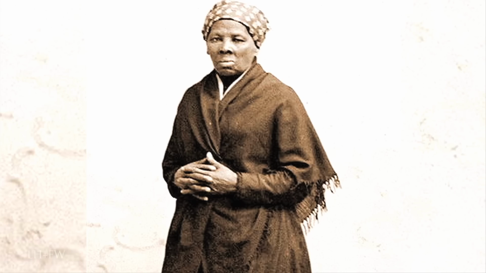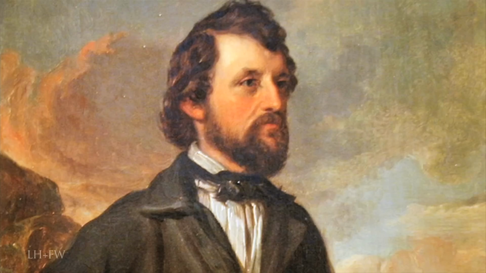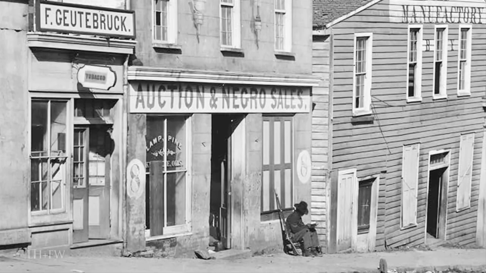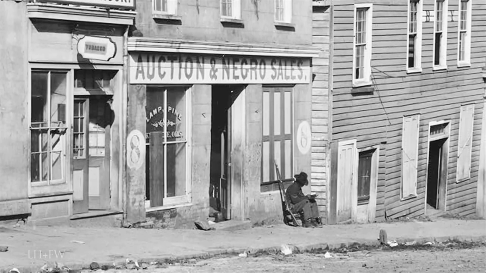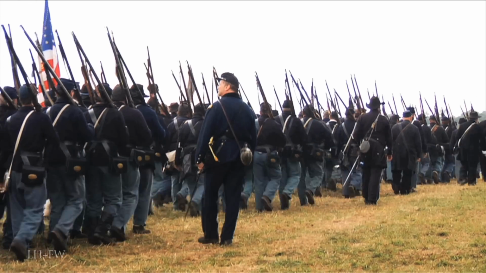Harriet Tubman, the famed conductor of the Underground Railroad, joined General Butler's forces to help organize and care for the contrabands. General John Fremont, Union commander in the West, declared martial law in the state of Missouri and announced that all slaves owned by Confederates in the state were now freed.